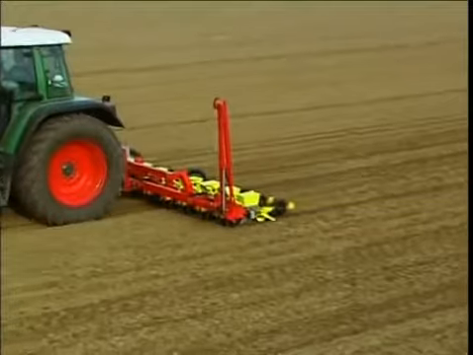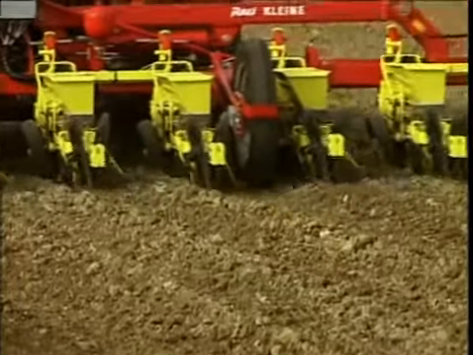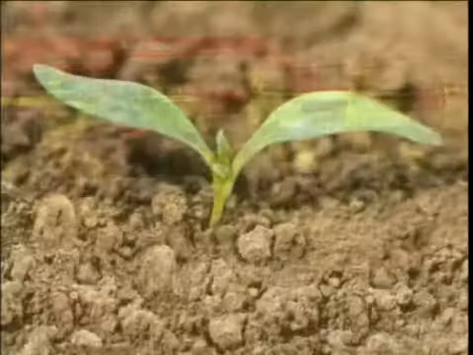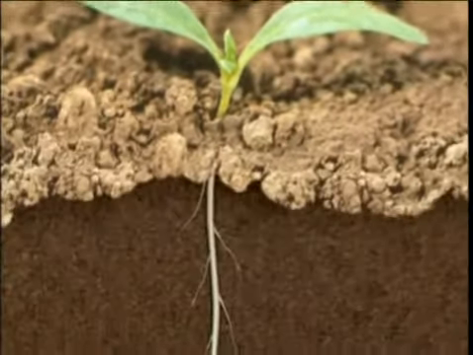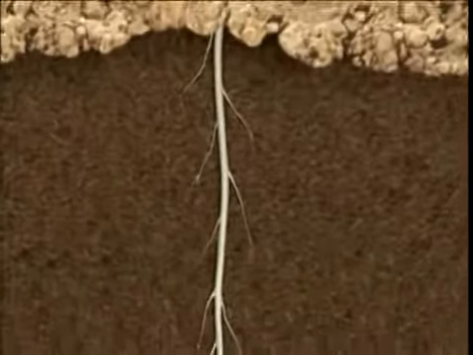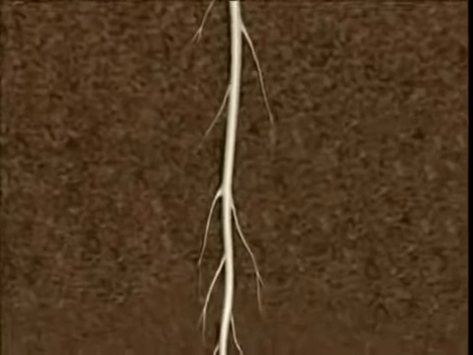Following planting in spring, it takes 1 to 2 weeks, if the weather is favorable, for the cotyledons of the young plants to develop. Already at this early stage, the root is well developed.